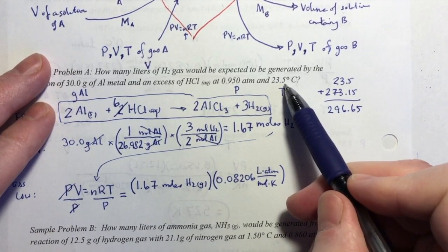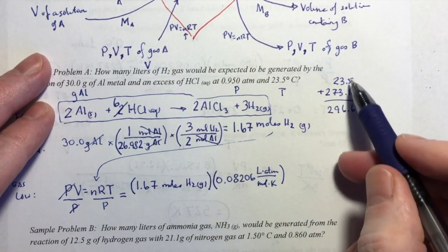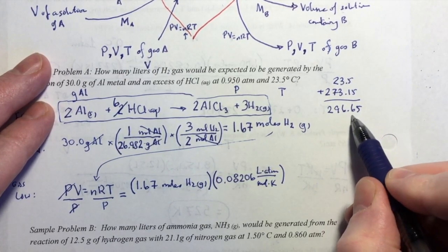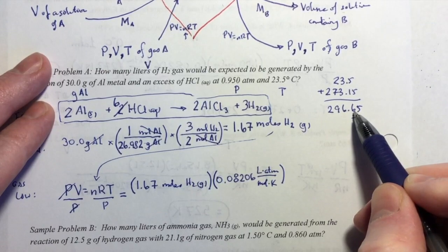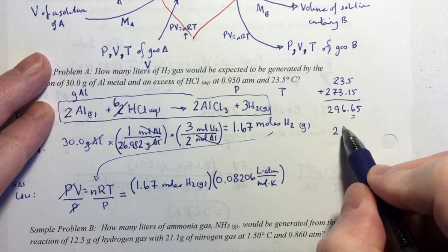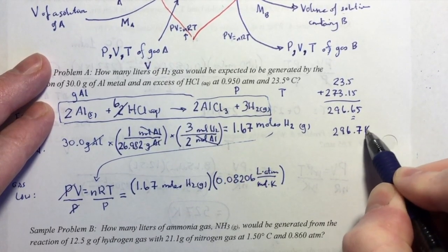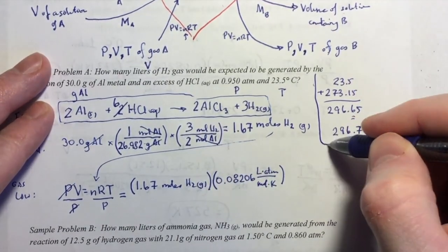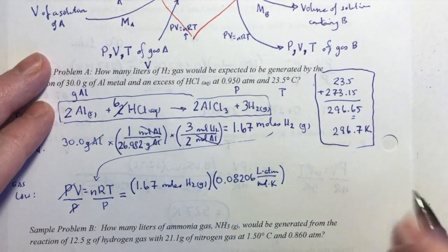The Celsius temperature was only precise out to one place past the decimal. So with this addition, I can only go out to one place past the decimal. So that 5 is going to round that 6 up to 7. So this is going to be 296.7 kelvins. That's just a little bit of side math that I did to figure out what the temperature was.